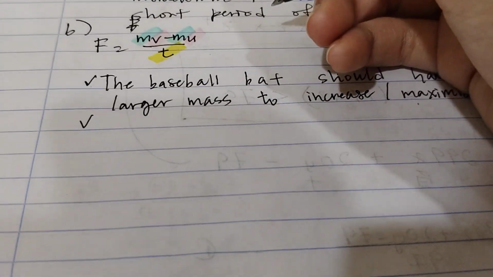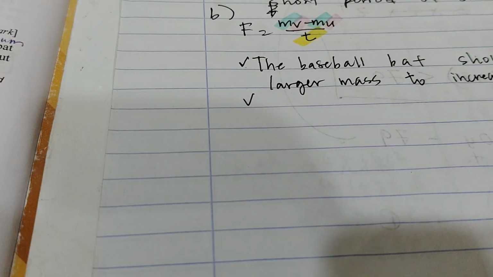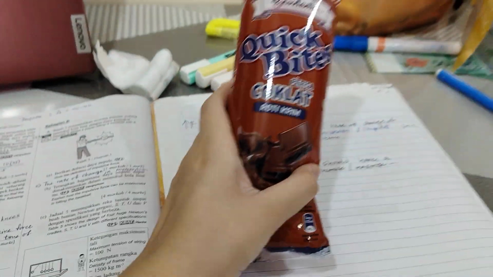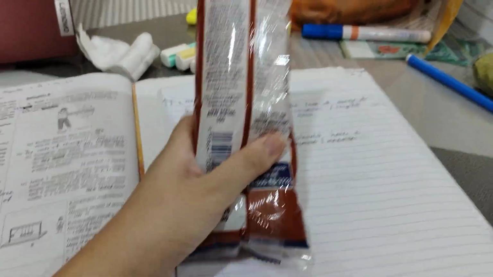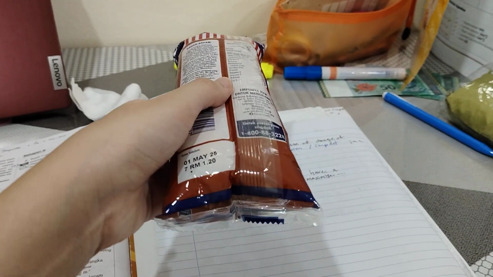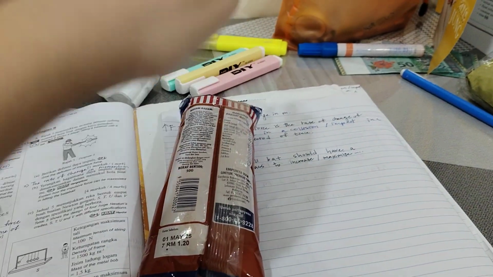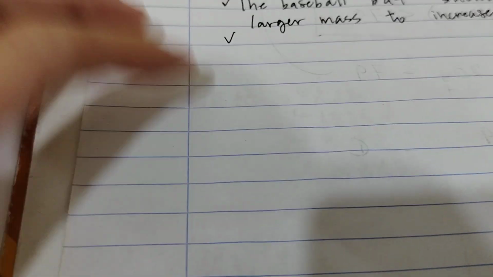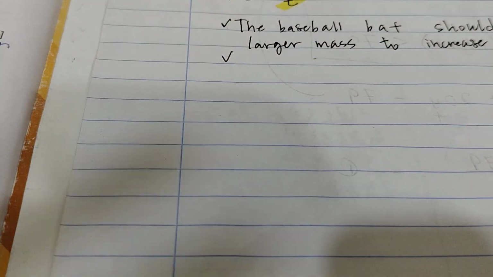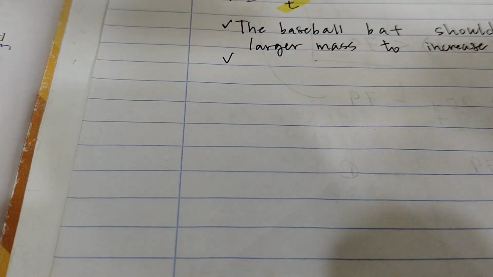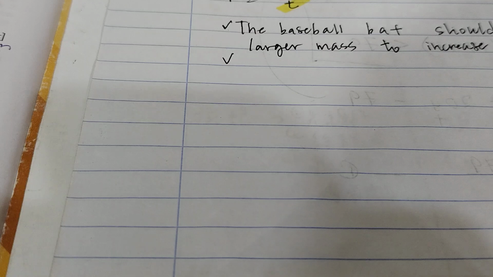Then talk about the velocity. Should it be swung very quickly or very slowly? You can imagine it. Here's a piece of bread. This is not advertising. If I were to smack this thing very softly, and if I were to smack it fast, the second one would be a lot harder. It would be producing a higher force, thus a higher impulsive force.